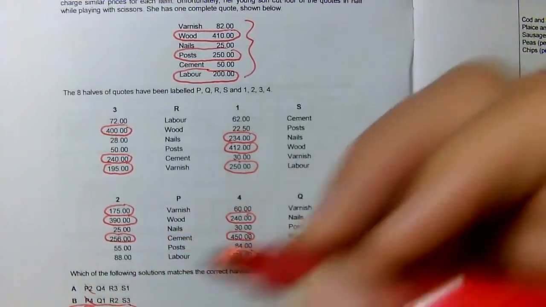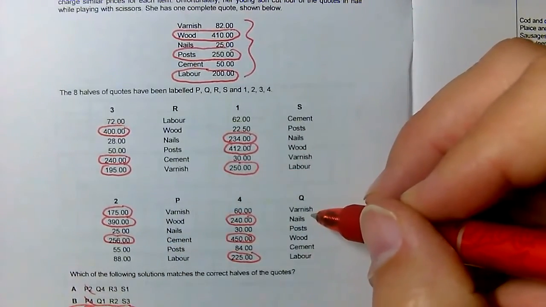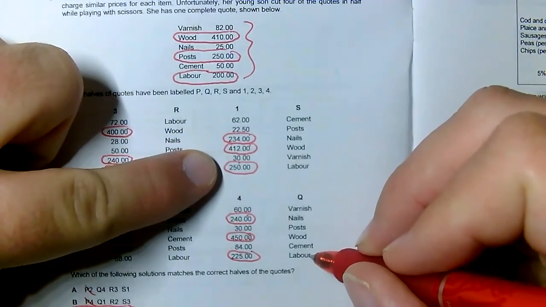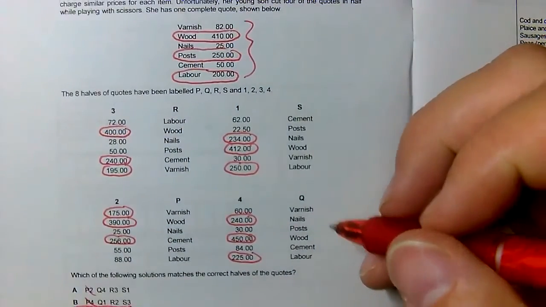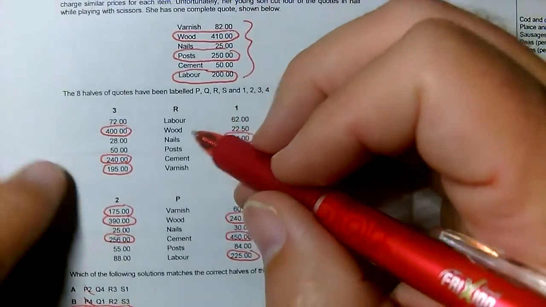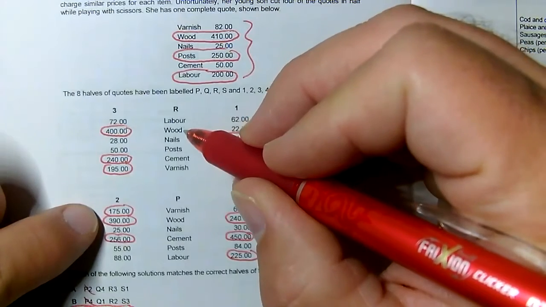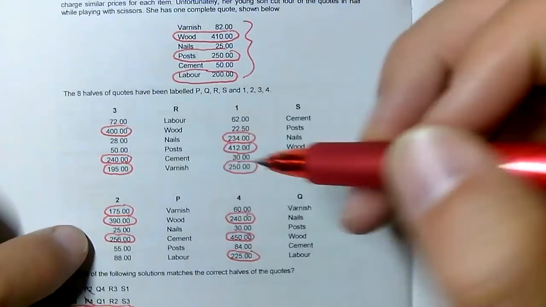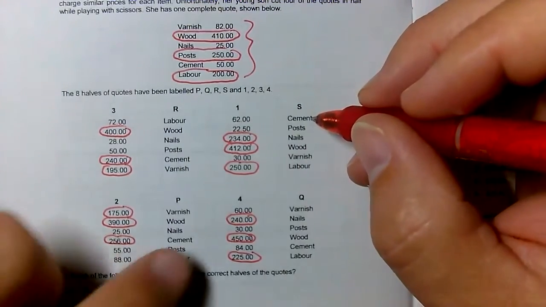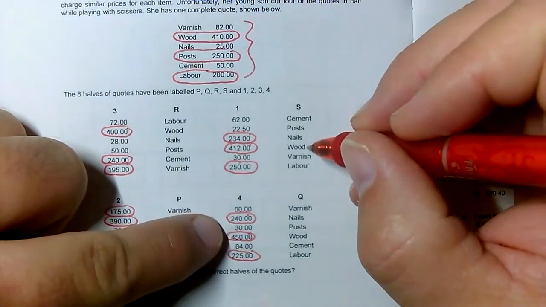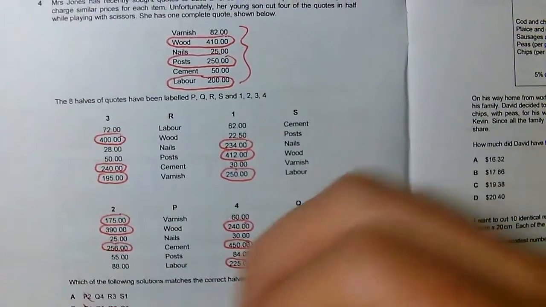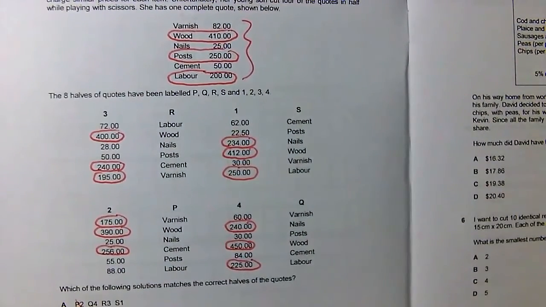Now, if we check the rest of these, they also work. So here's Q and 1. And notice, posts, wood, and labor, most expensive. Then we have the next one for R. R2, you have labor, wood, posts. Again, correct order. Then you have for S and 4, posts, wood, and labor. So those are all good. All right. So C was our correct answer there.